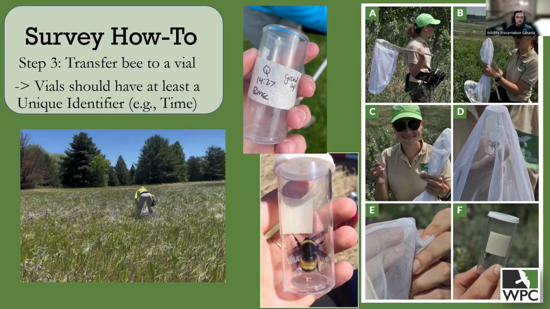Some necessary things, but some things that are just added details. The Q there represents queen, so that's the caste of the bee. 1427 is simply a time. BIMAC is a shorthand of the species. So if you're surveying as a volunteer and you want to try species ID right off the top, you can try and label it as a species.